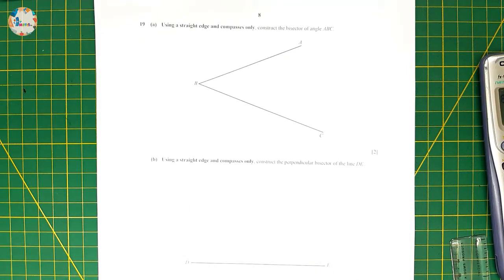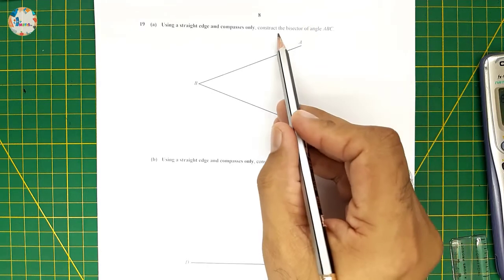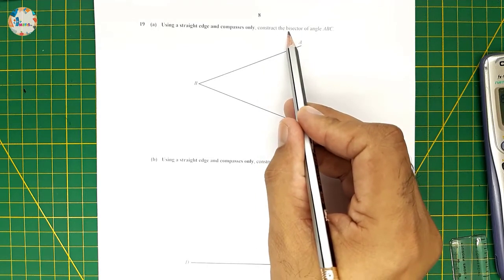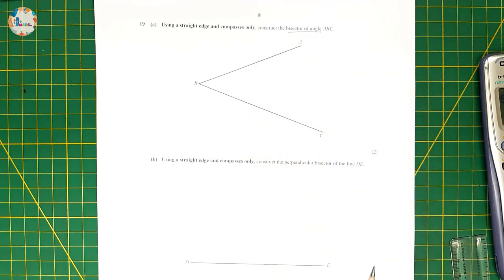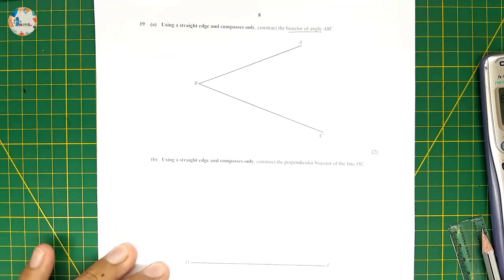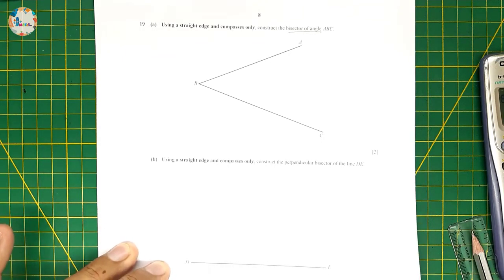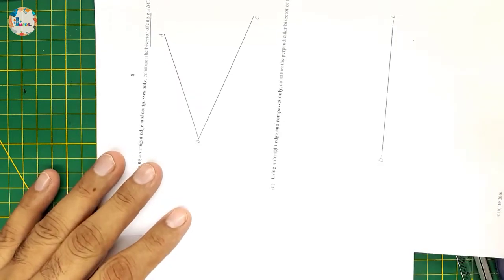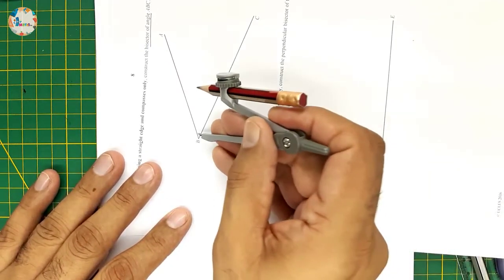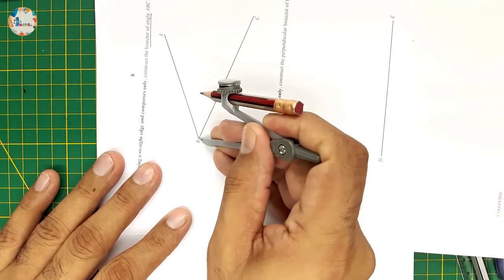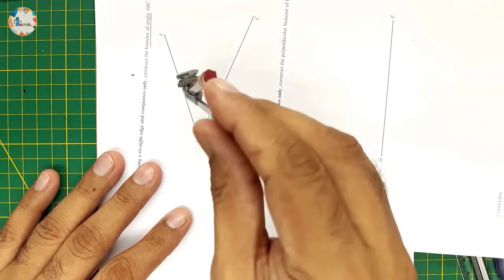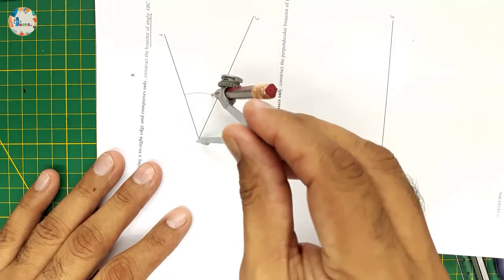Question number 19. Use a straight edge and compasses only. Construct the bisector of the angle. So we have to draw the bisector of the angle. To draw the angle bisector, we will turn the page to our convenience. So I'm turning the page, and after that, with the help of a compass, we can make an arc like this one.